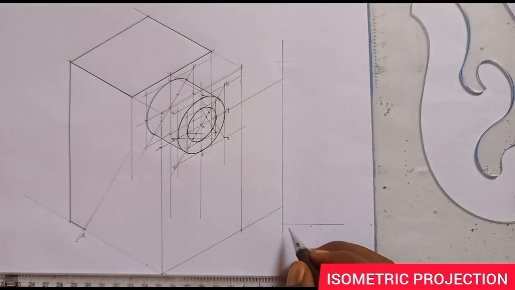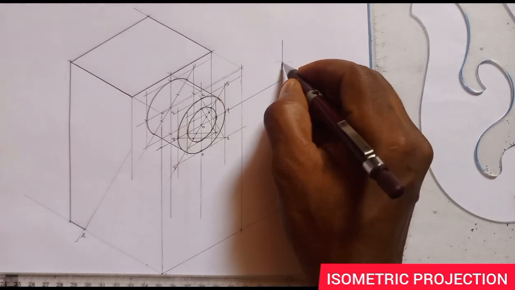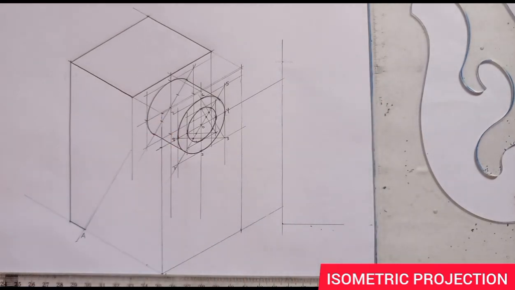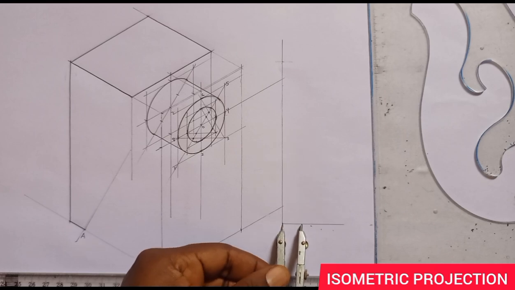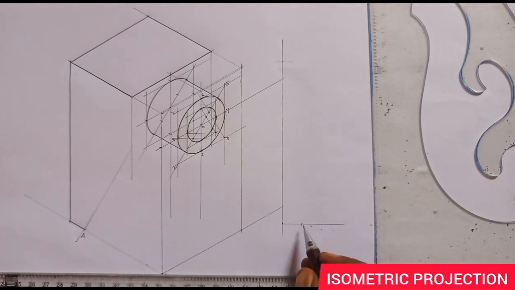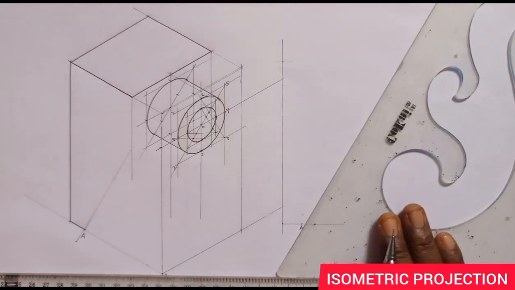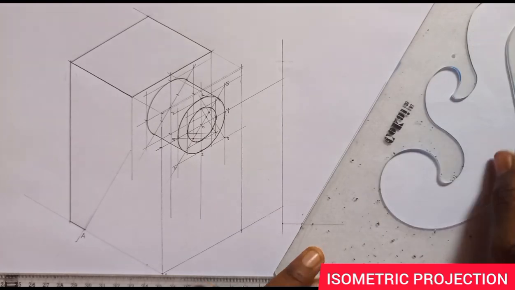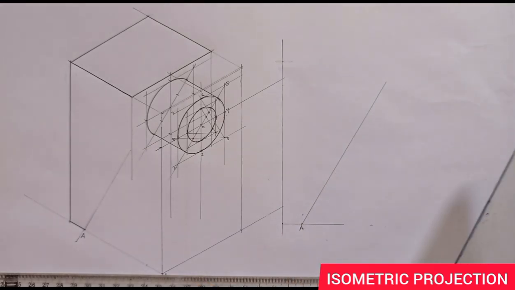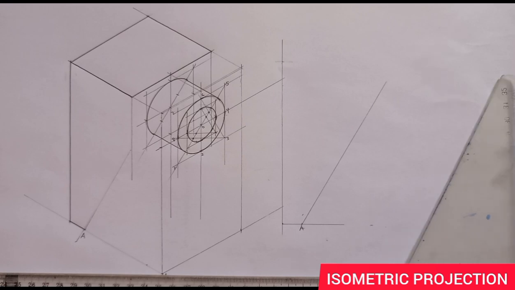So this point here and this point here, you measure your point 12 here. From here to here is 12 millimeter to get to point A, and you come here, you mark. So this point you see here is my point A. Now you place it this way, 60 degrees to the horizontal, and you draw this up. Can you see that?